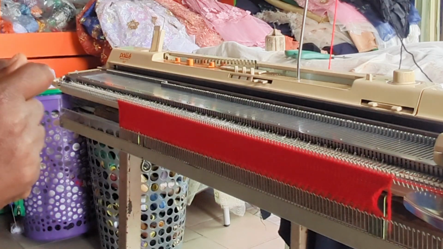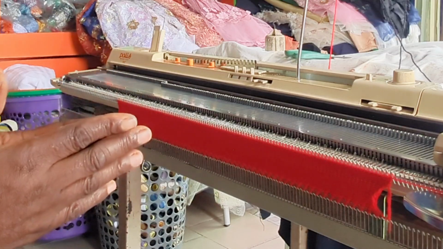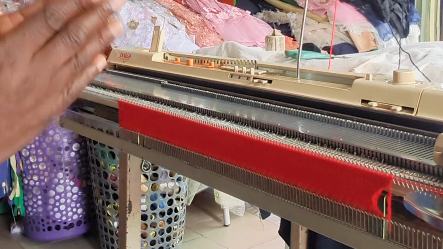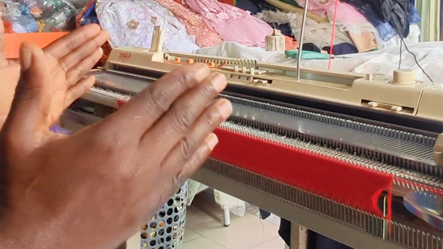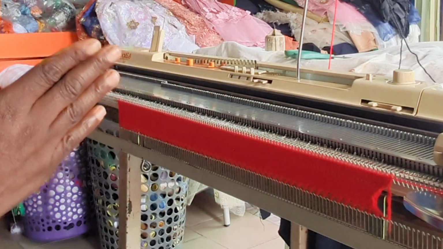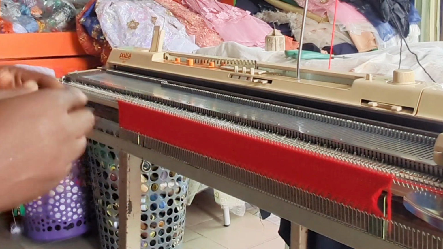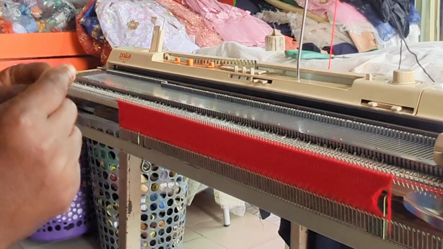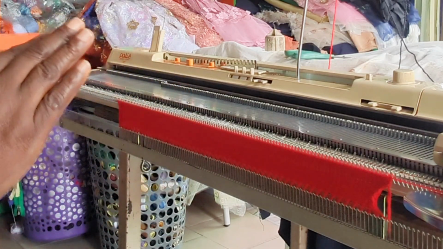So by doing that, you will resort to 25 by 25 needles. You are sharing 50 into two, in which one needle will take two stitches and it will go evenly. You don't need to calculate on that.